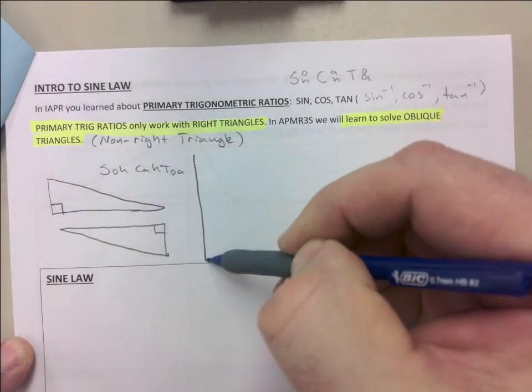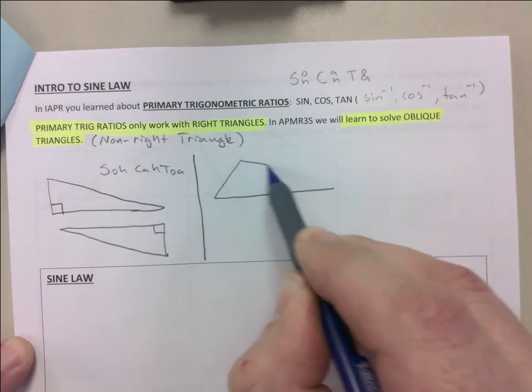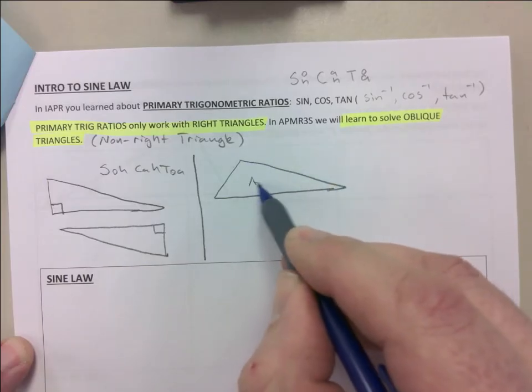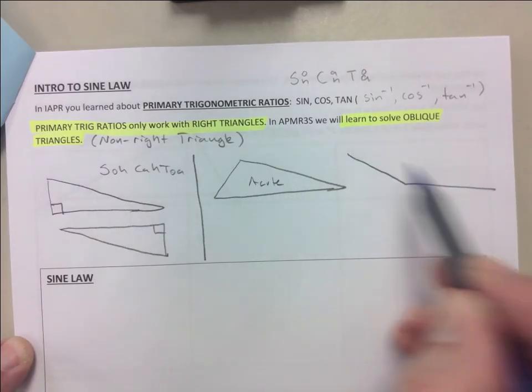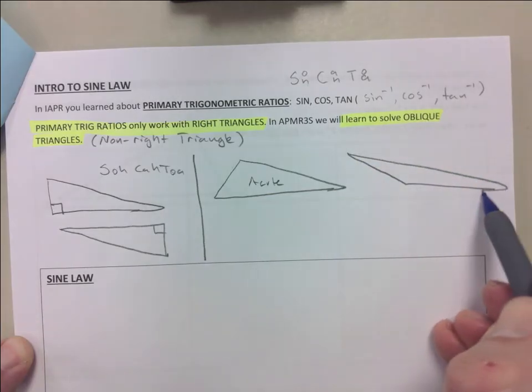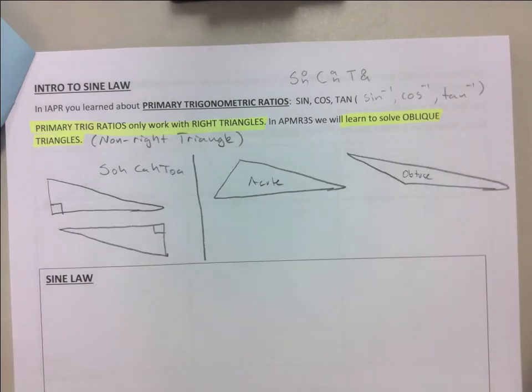But now you may have an acute triangle, or you could have an obtuse triangle. It doesn't matter.